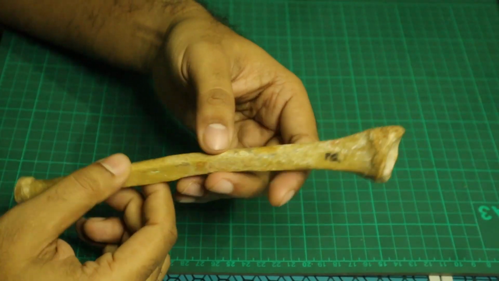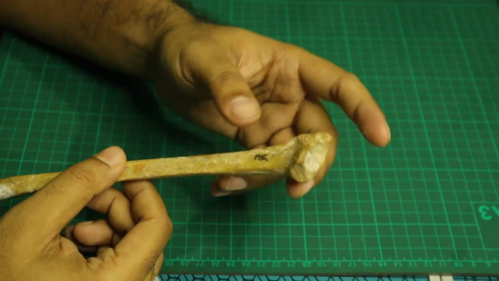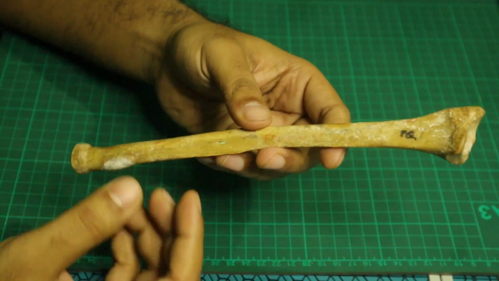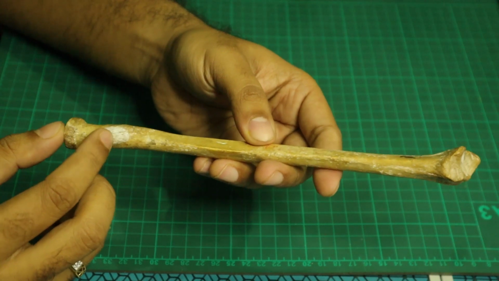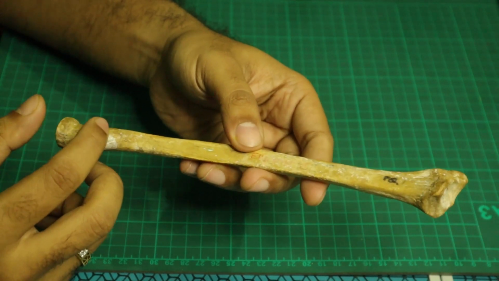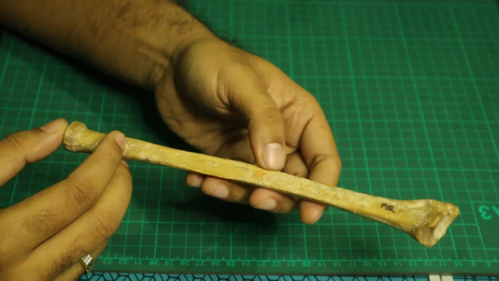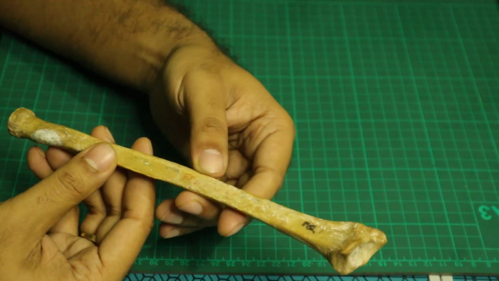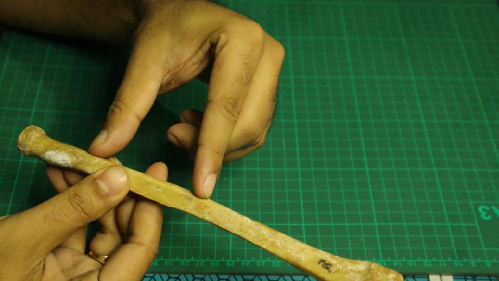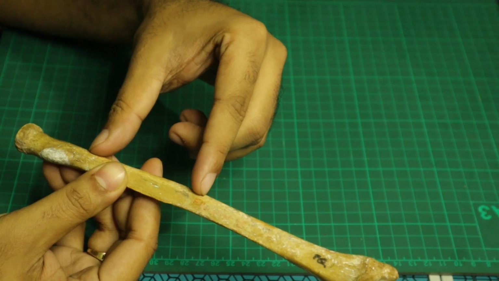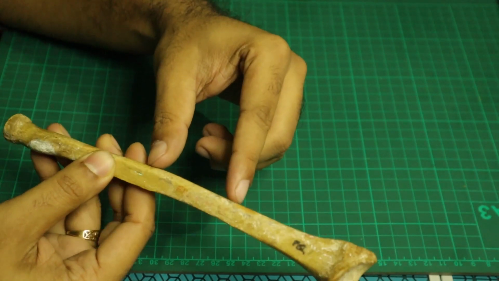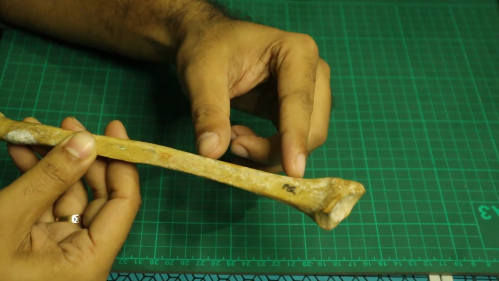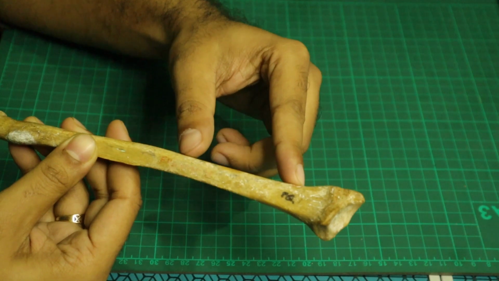So coming to the attachments, the biceps brachii is inserted into the rough posterior part of the radial tuberosity. The anterior part of the radial tuberosity is covered by a bursa. The supinator muscle is inserted into the upper part of the lateral surface, the pronator teres is inserted into the middle of the lateral surface, and the brachioradialis is inserted into the lower part of the lateral surface just above the styloid process.